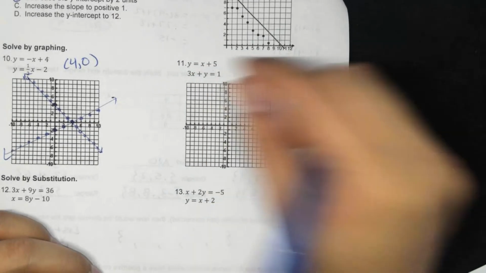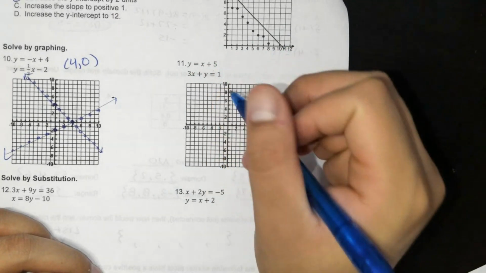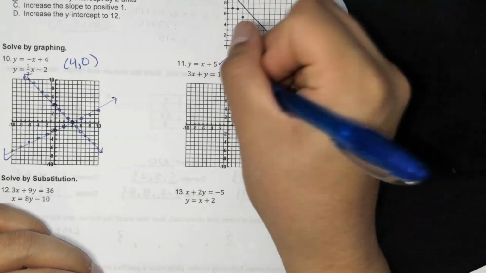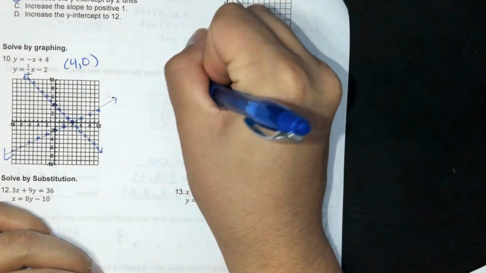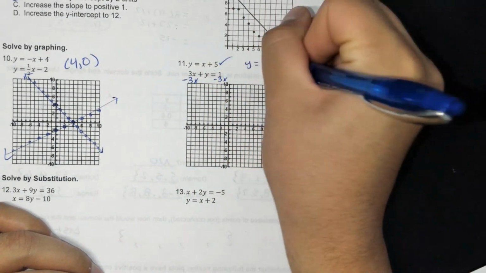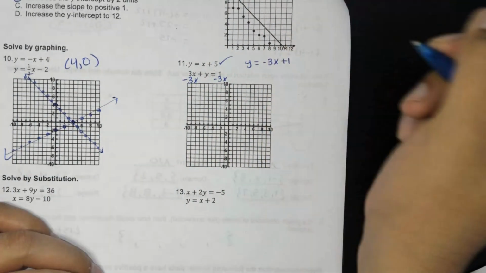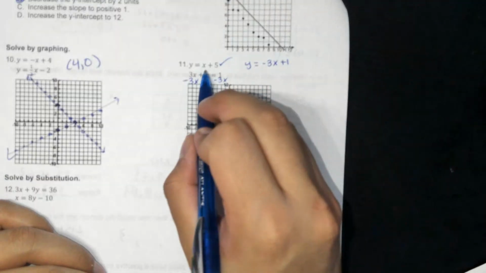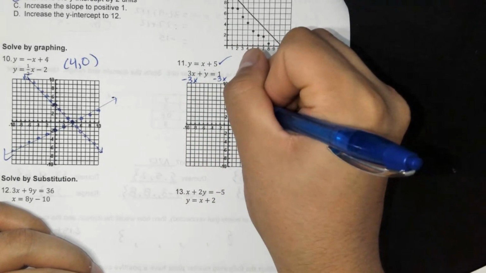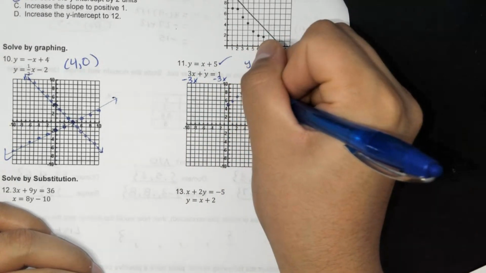Right, then for number 11, if we want to graph these, they have to be in slope-intercept form. So the first one's good, but the second one we have to subtract the 3x. So we get y equals -3x plus 1. Alright, so I'm going to start off by graphing this one. It has a y-intercept of 5, slope of 1. So we just go up 1, right 1.